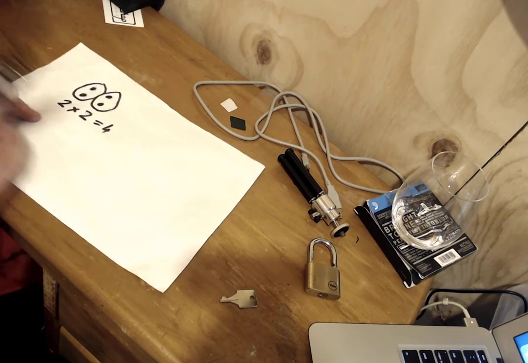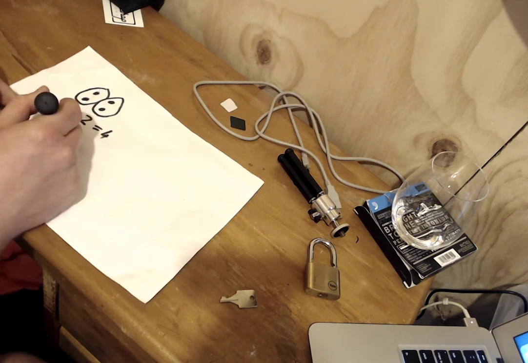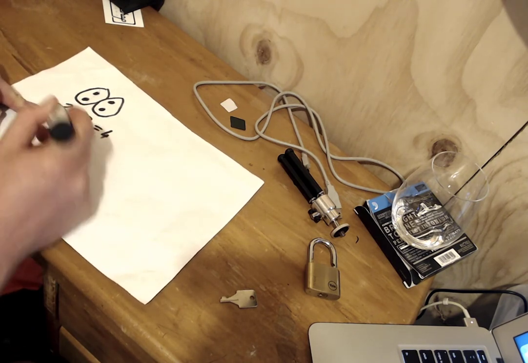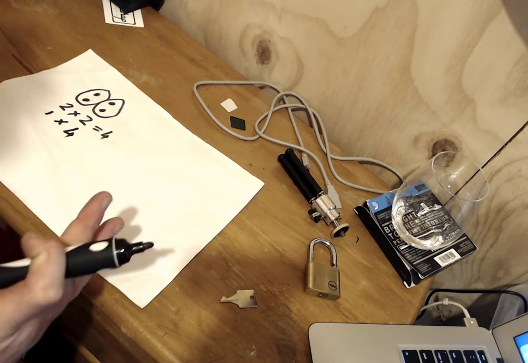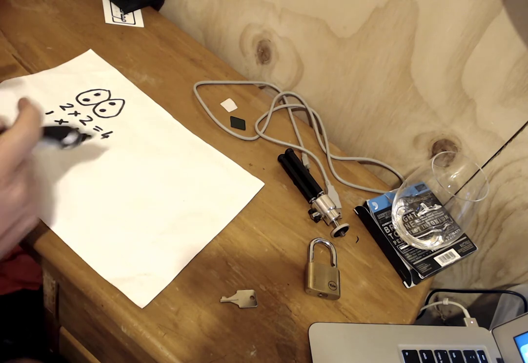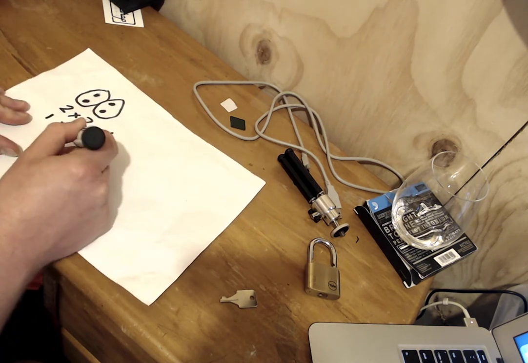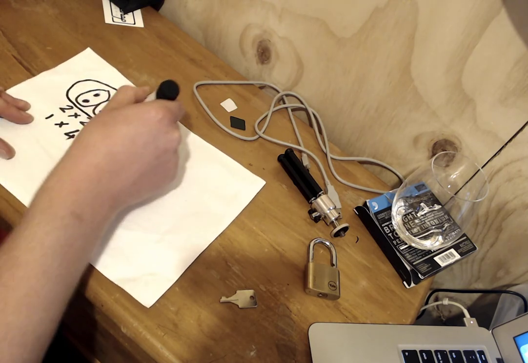So 2 times 2, if I halve this one, it gets 1. And I double this one, it's 4. The reason I'm showing you such a simple equation is I know all of you understand that 2 times 2 equals 4, and 1 times 4 equals 4. If you draw it, that's just one group of 4.